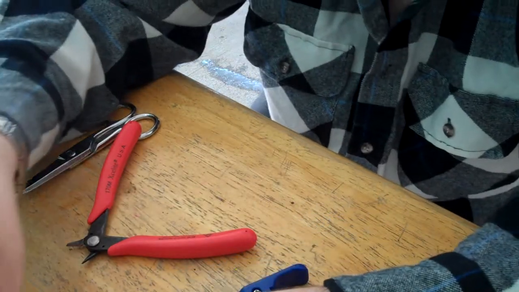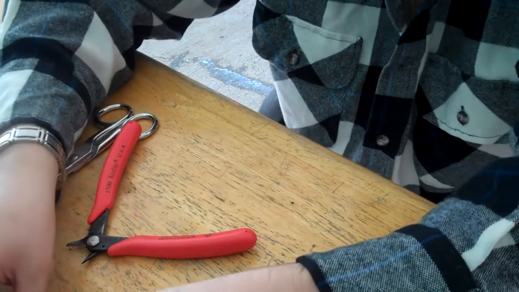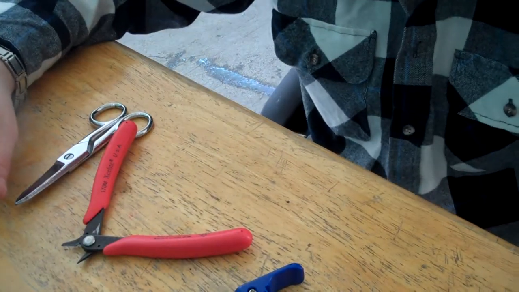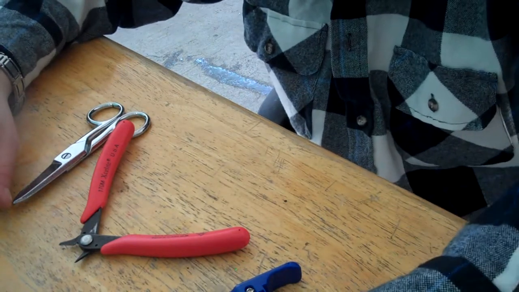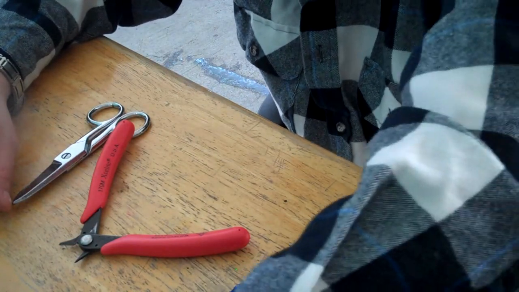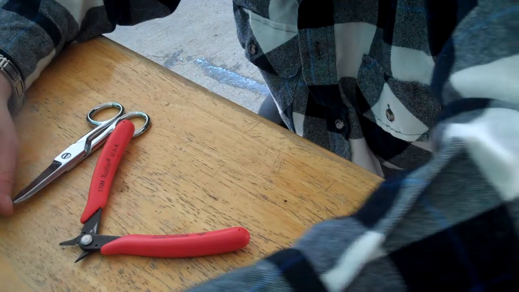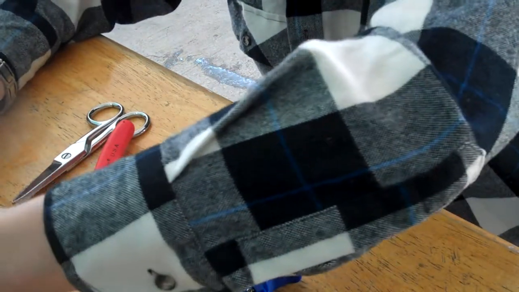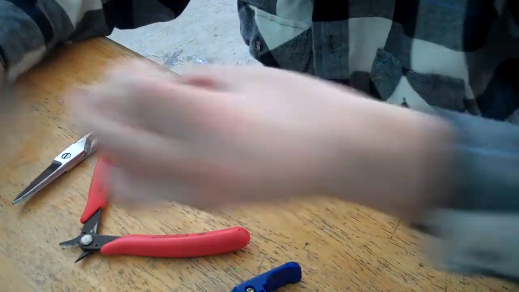So I have these little booties for each end. These need to be put on first before I do anything. I also have these little sheaths to go inside to guide my cables into the connector plug itself. These are my keystone jacks.